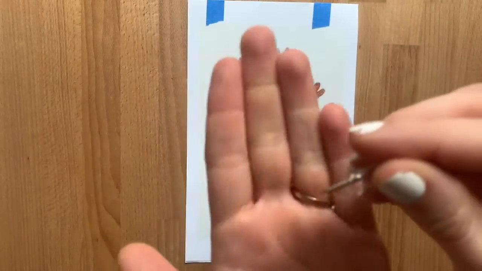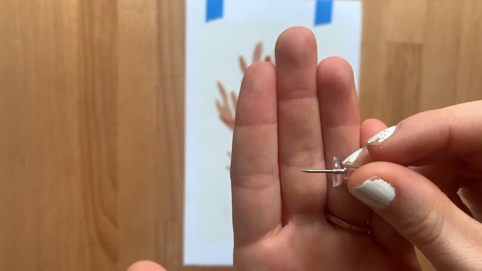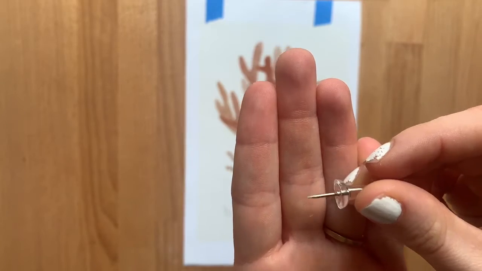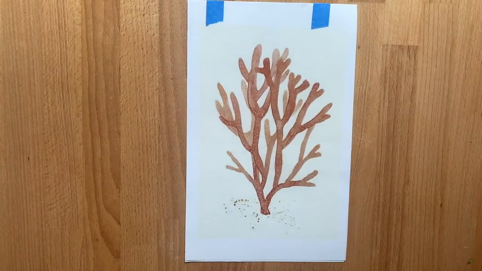Ow. So we want to be very, very careful with them, especially you younger kids. I trust you guys to use these, but also remember, just be careful. They're a tool, you want to respect them. Yeah, and just be gentle with them.